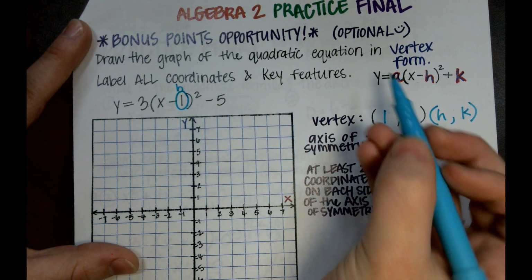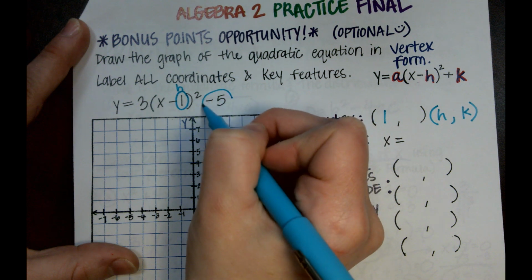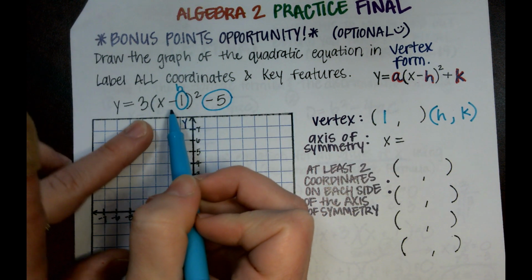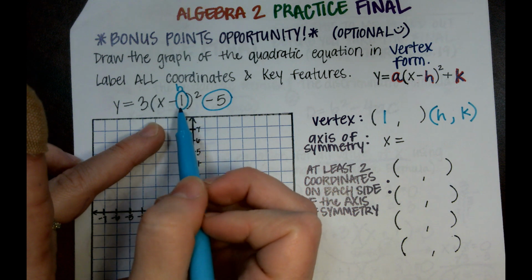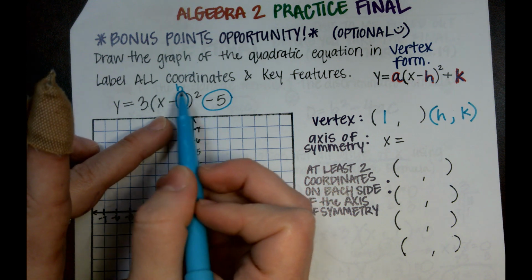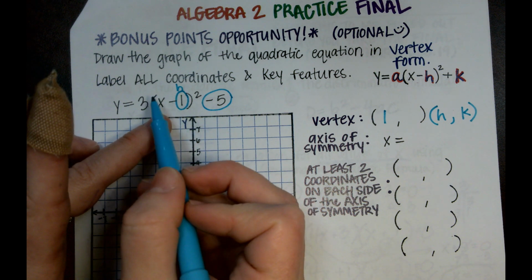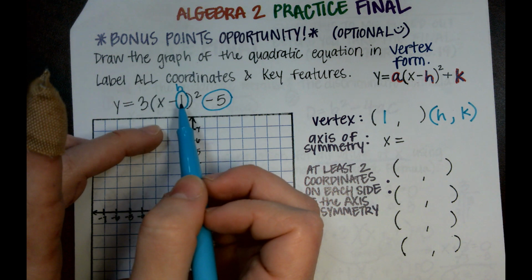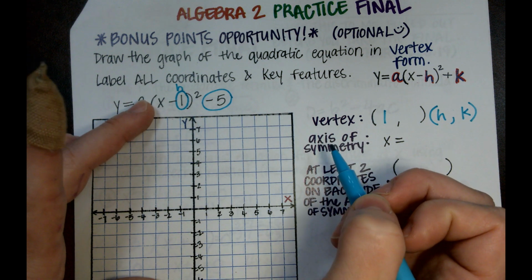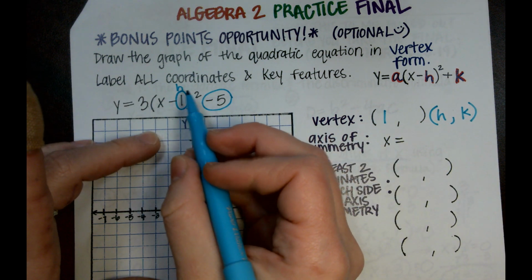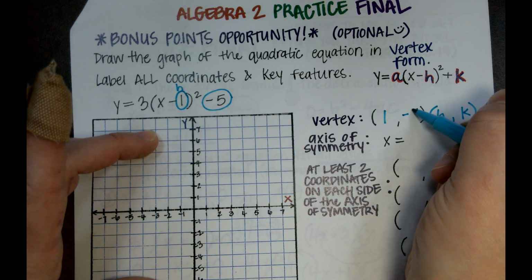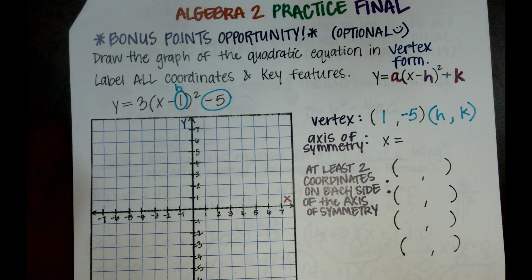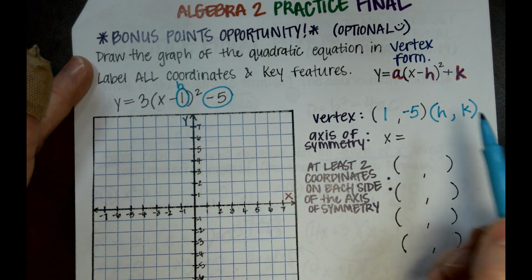Negative 5. Good. So if it says a minus in the x minus h, this is going to be positive. This is the only thing that changes. What's inside the parentheses? If it's a plus, then you have a negative number. We're just looking at the number itself. And then we have 1 and negative 5 here for our vertex.